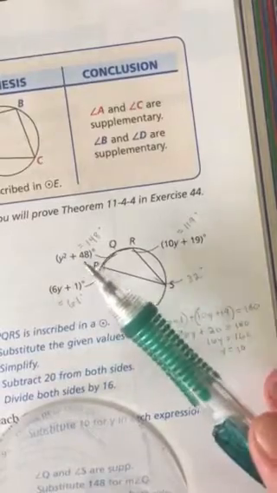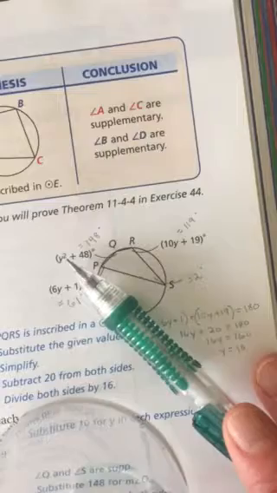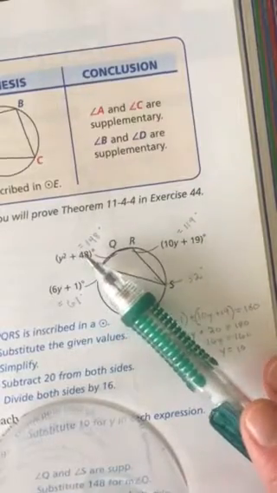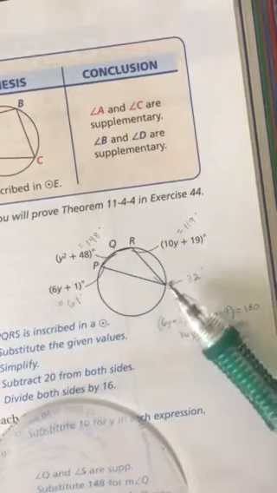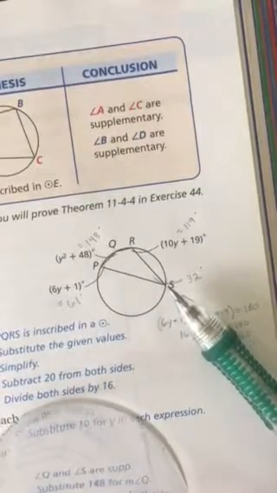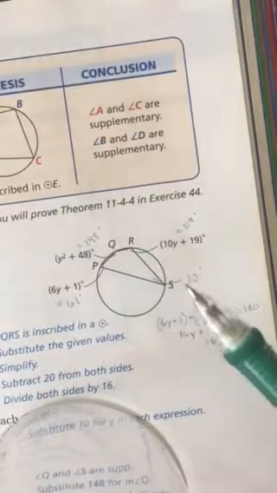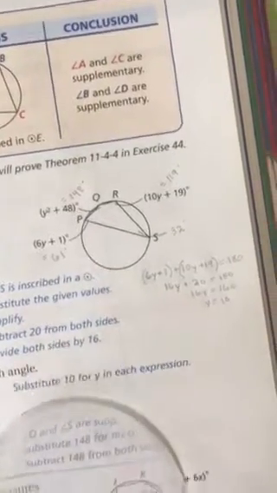Next, we find out what angle Q is equal to by plugging our y in. So we have y squared, which is 10 squared, or 100, plus 48. That's 148. Now we know that Q and S are also opposite angles, and they must also add up to 180. So I simply said 180 minus 148 gives us 32 degrees for angle S, and those are all of our angles for that one.